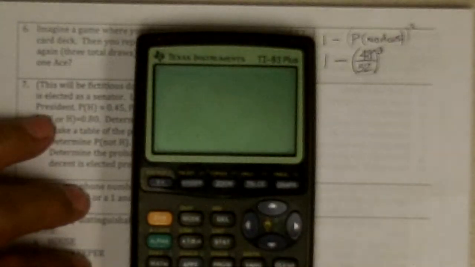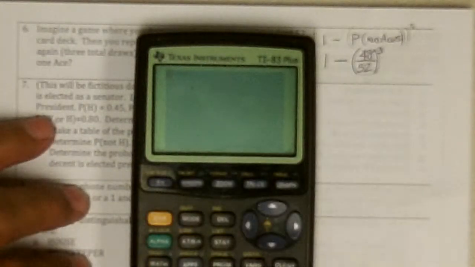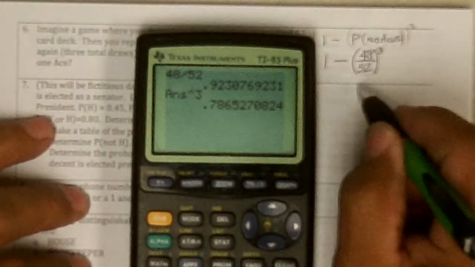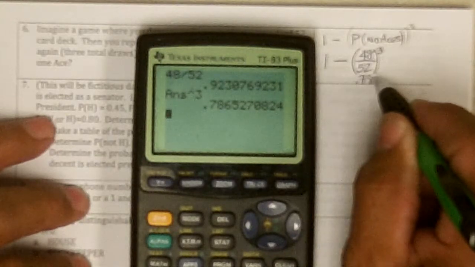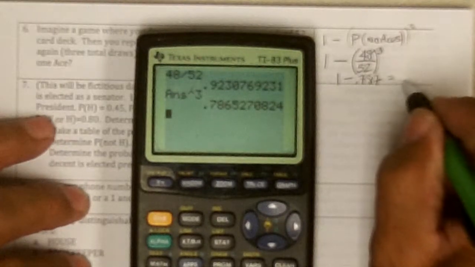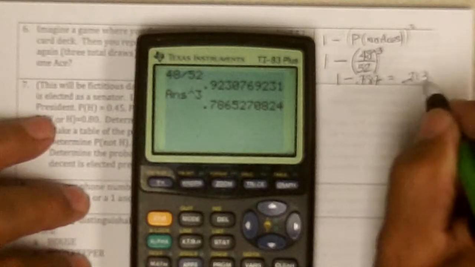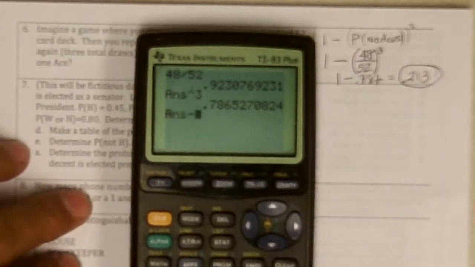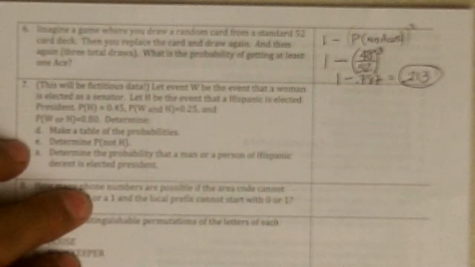And that would be getting no aces. And 1 minus that would be getting at least one ace. And so to work that out, we would do 48 divided by 52, that's 12/13, but I'll just type it in that way. 48 divided by 52. Take that answer to the third, and I get 0.7865. And I'll do 1 minus that, which will be 0.213. Okay.